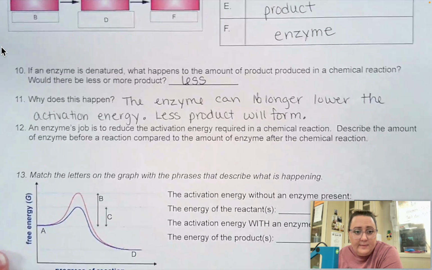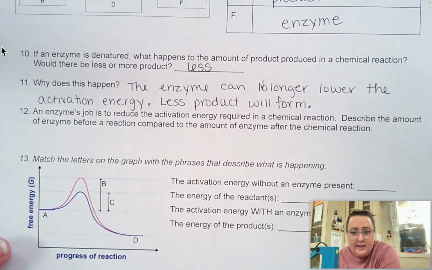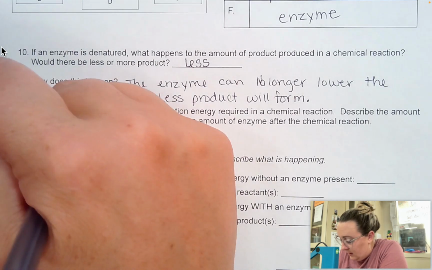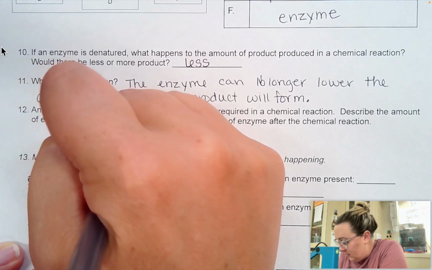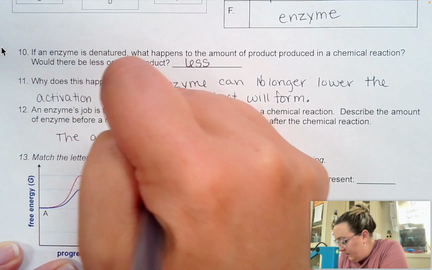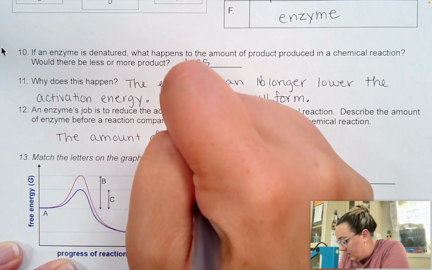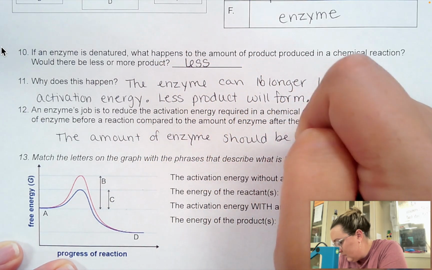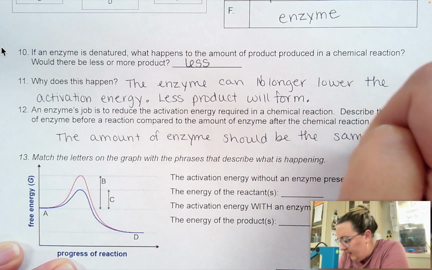An enzyme's job is to reduce the activation energy required in a chemical reaction. Describe the amount of enzyme before a reaction compared to after. The amount of enzyme should be the same before and after.